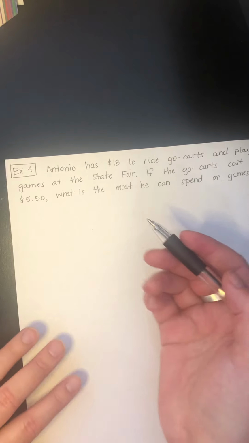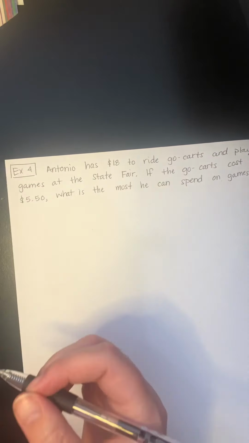Last one, it says Antonio has $18 to ride go-karts and play games at the state fair. If the go-karts cost $5.50, what's the most he can spend on a game? So we need to find the greatest amount of money that Antonio can spend on games. Right here, the cost of the go-karts, we already know what that is.